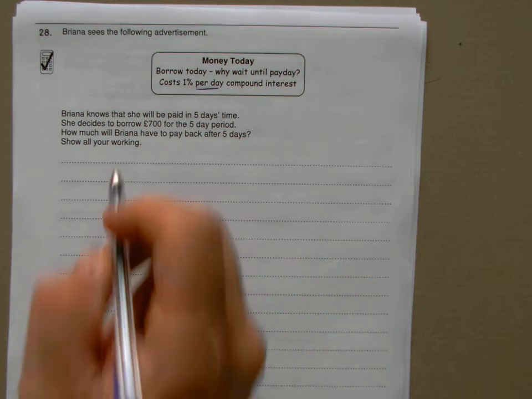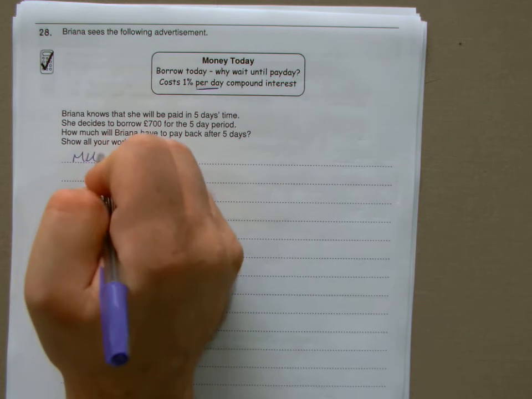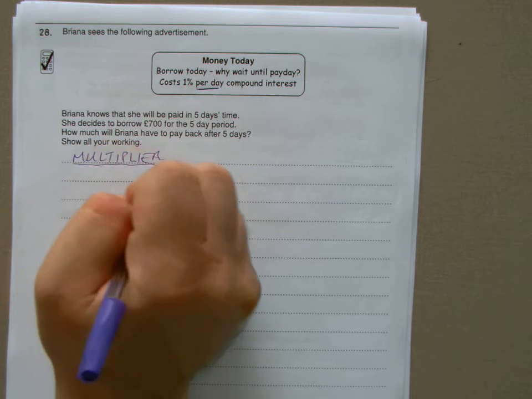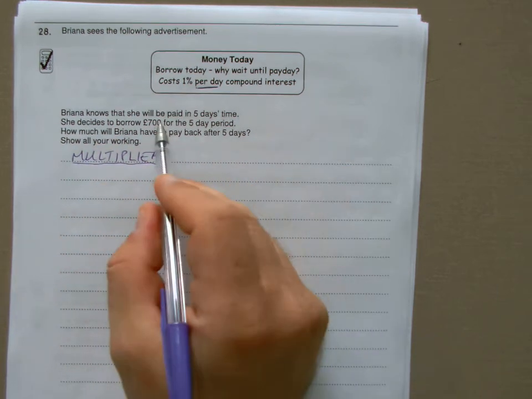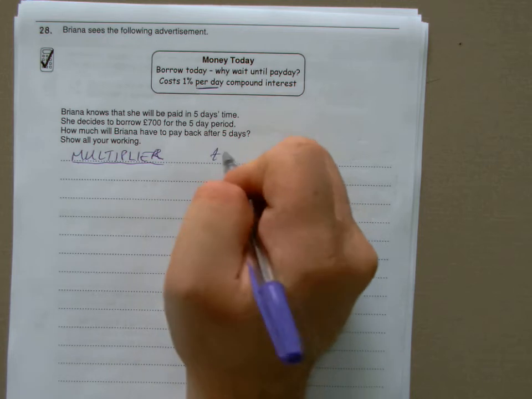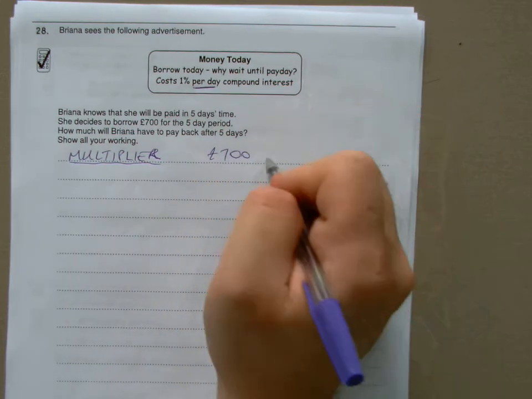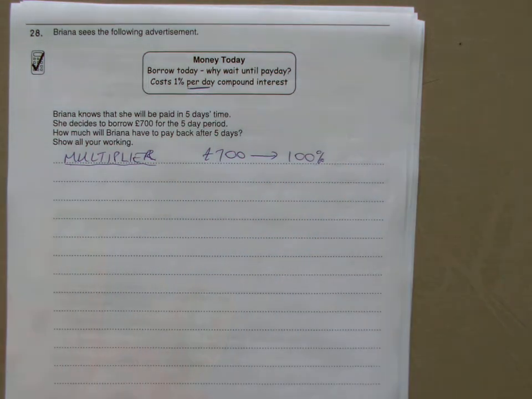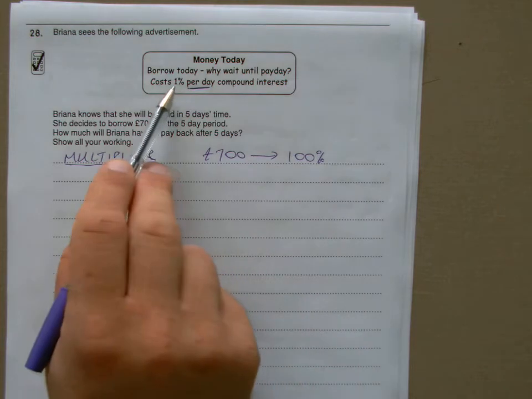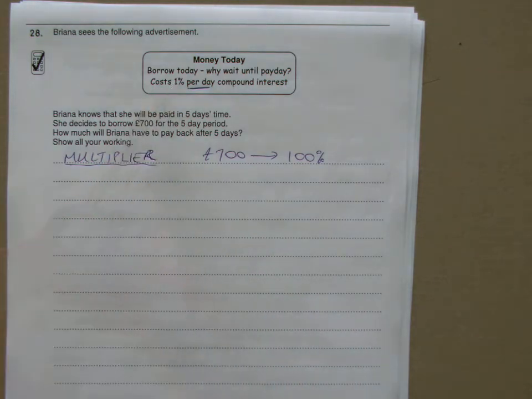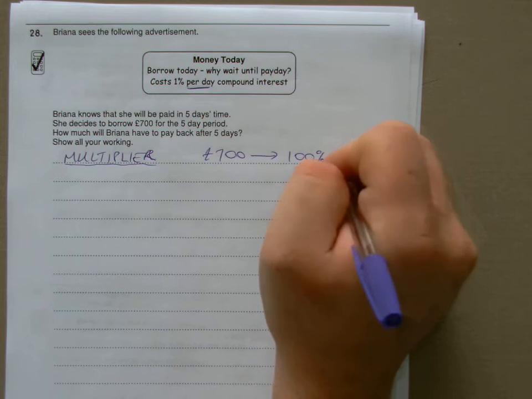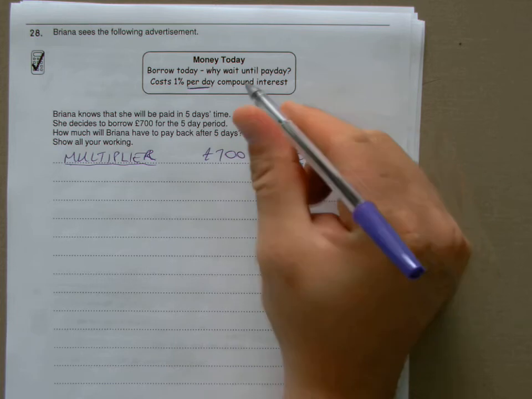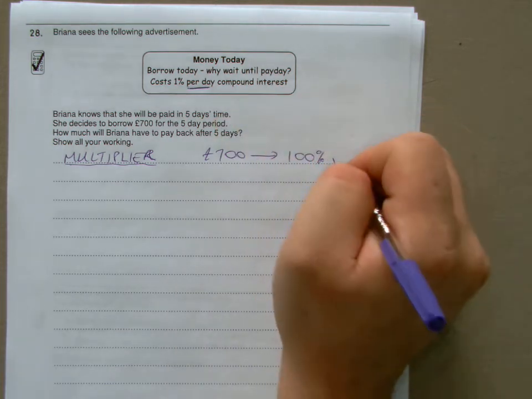But of course, the other approach is to use what I mentioned earlier, the multiplier. And we establish what the multiplier is. Quite simply, we take the original amount, £700, and think of that as representing our 100%. That's the whole amount that Brianna starts with. And then the interest is 1%. So to work out what she'd have to pay back after 1 day, because the interest is applied every day, we'd need to add 1% on, wouldn't we?